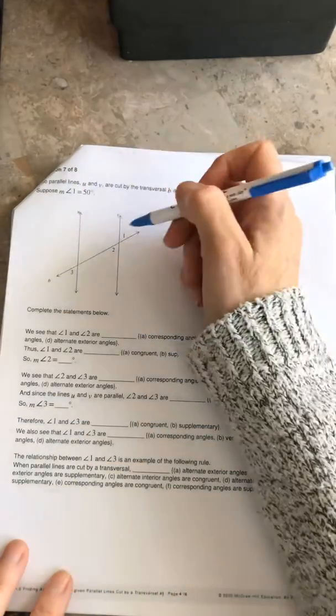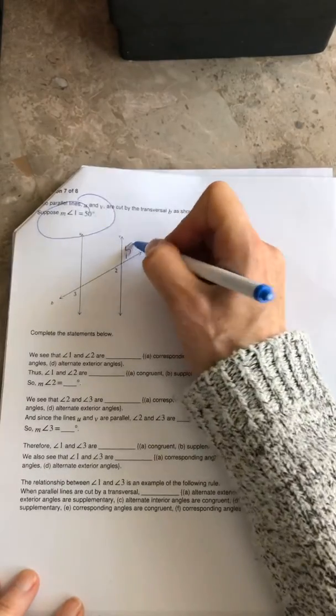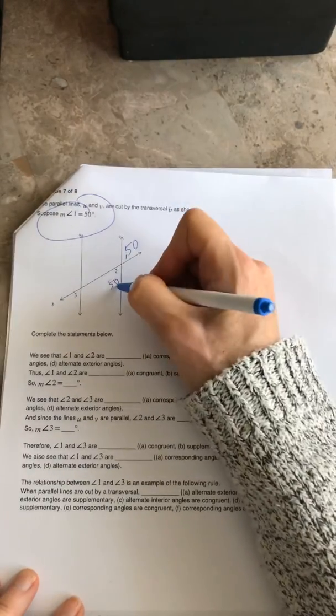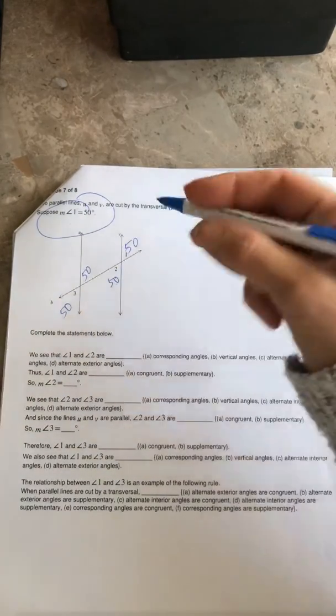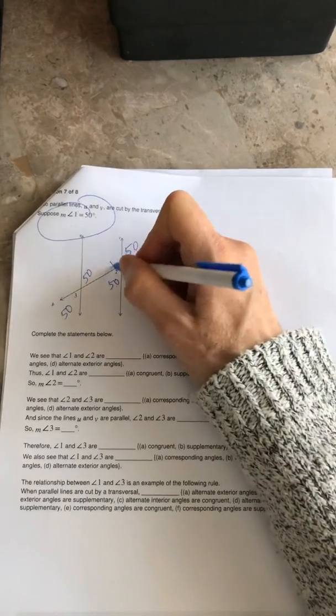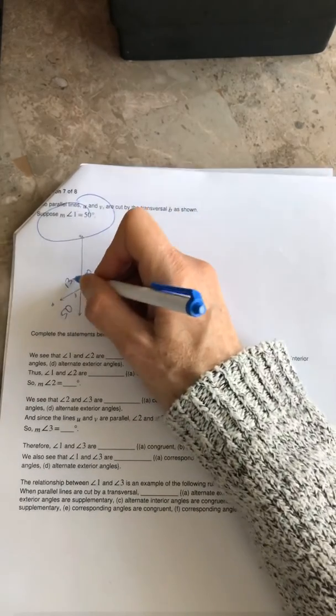So angle 1, suppose the measure of angle 1 is 50. Great, angle 2 is 50, and then this is 50, and this is 50, because those are the four little angles. Okay, 50 plus what is 180? 130. For just grins, I'm going to go ahead and put the big angle in there. There's just a lot of practice we can get with this, okay?